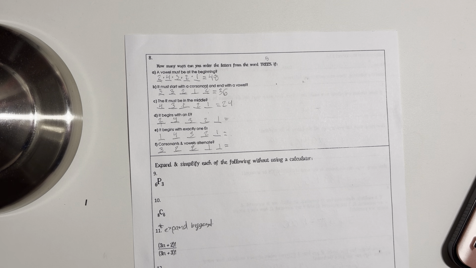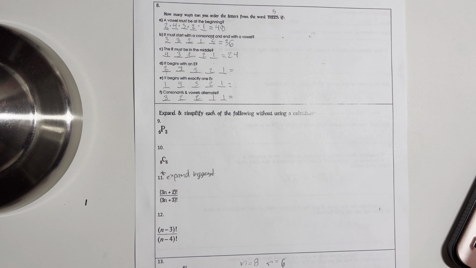And then for number 9, we are going to be expanding and simplifying. From 9 to number 12, we're going to be expanding and simplifying all of these problems, and we can figure out how to do this based on the last 2 pages of our notes.